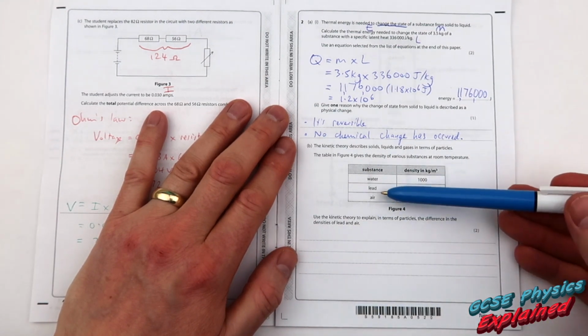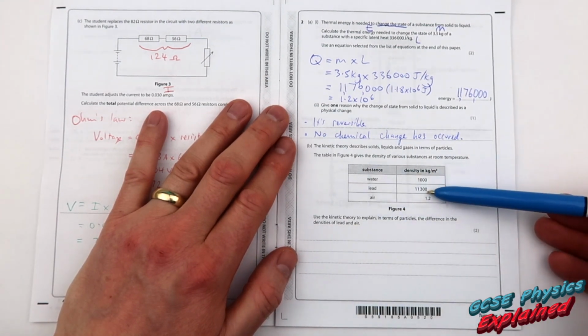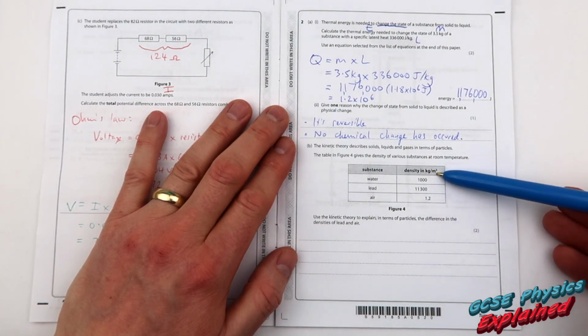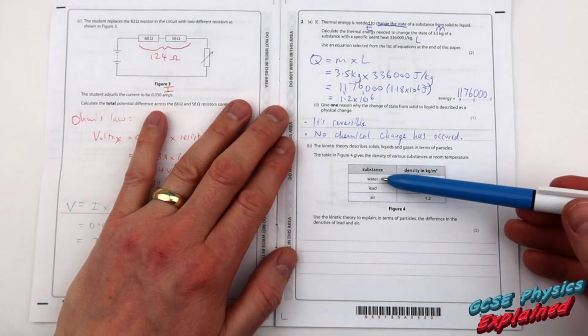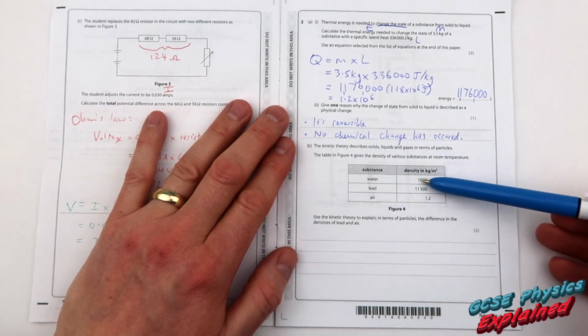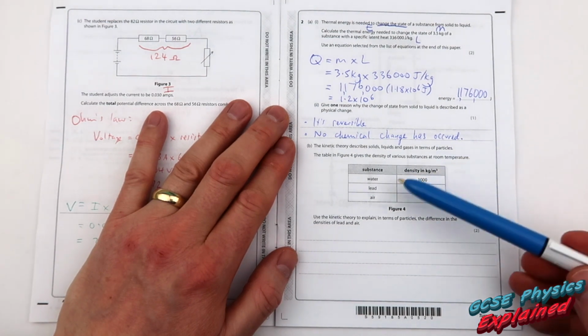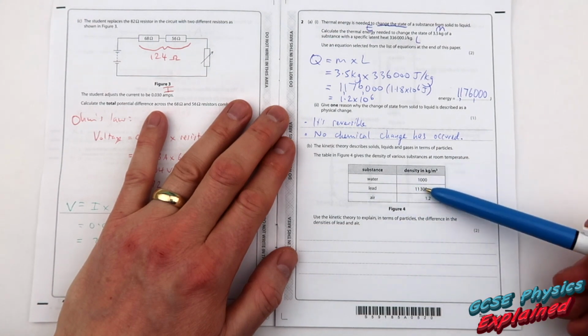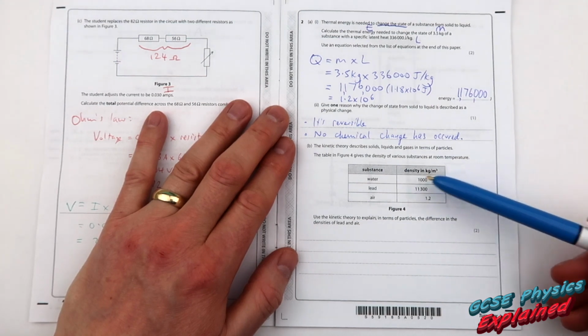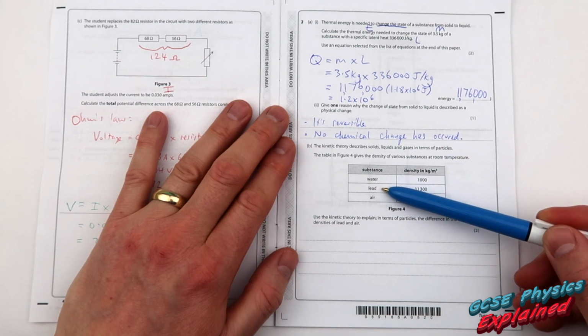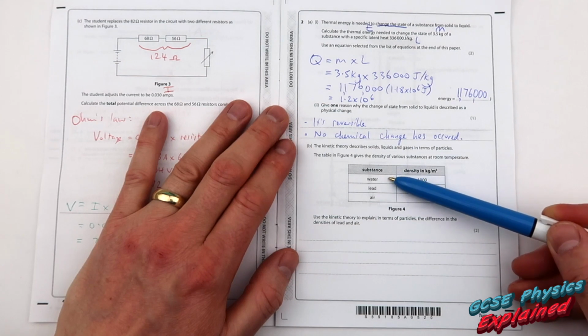So, lead is basically a solid, and it's got a density of 11,300 kilograms per meter cubed. Water is a liquid, and it's only got a density of 1,000 kilograms per meter cubed. So you can see that lead is 11 and a bit times denser than water. And that is because when a substance is a solid, the particles are much closer together than when they're a liquid.